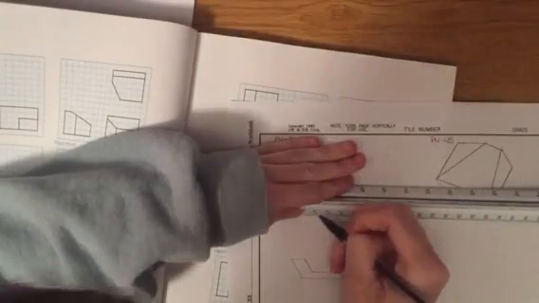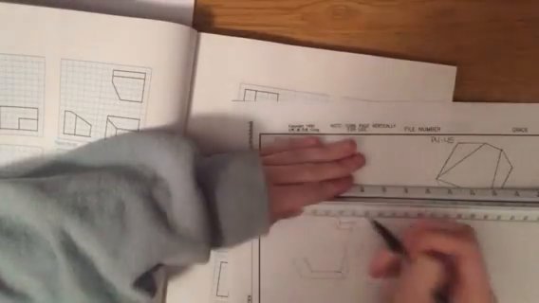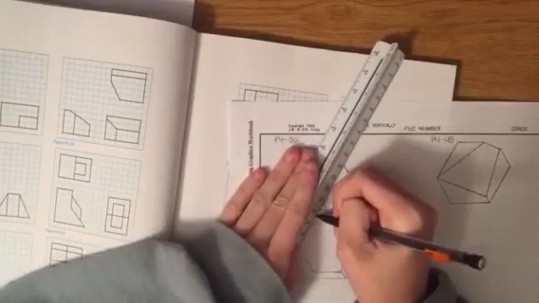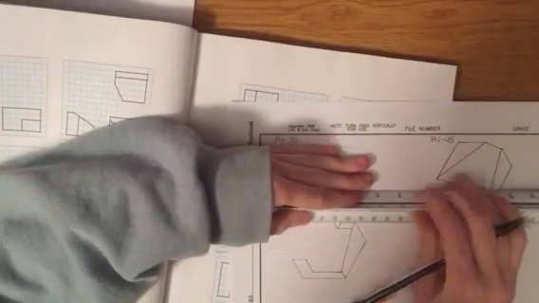Remember to make sure you count your dots, well, your lines, to make sure that everything is dimensioned the right way, or else your picture will end up looking very weird.